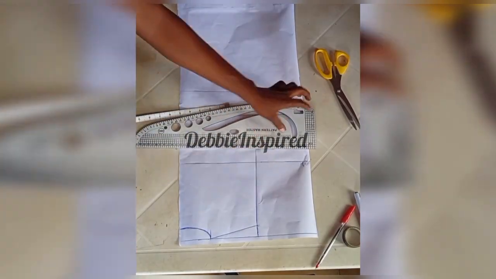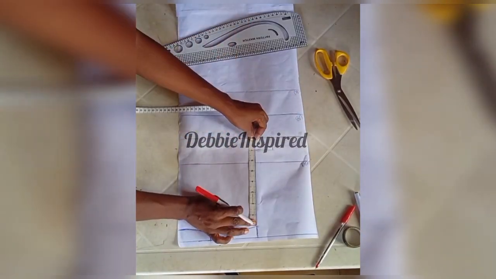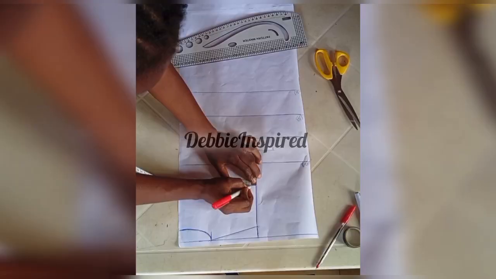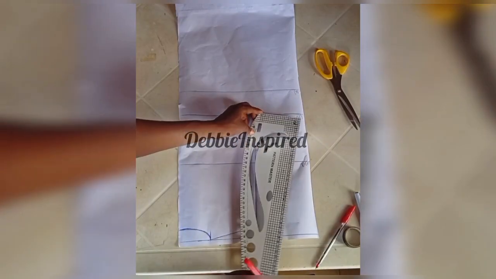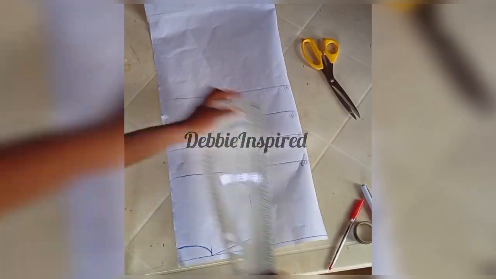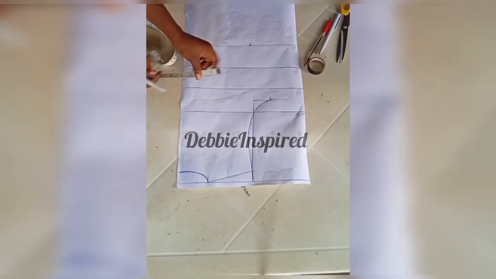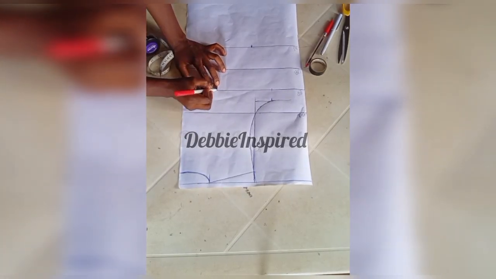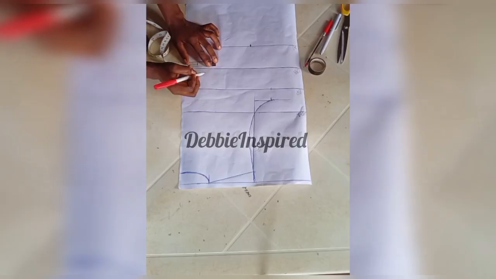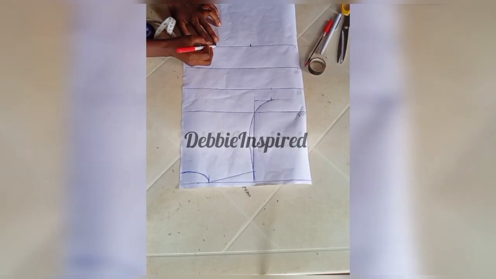For my shoulder armhole curve, I make use of my bust divided by 4. And what I have there, I will join them together. That's 9. So that's what I join together, and I come in by 1/2 inch on that armhole side, and I join it together. And for my bust line, nipple to nipple is 3.5.